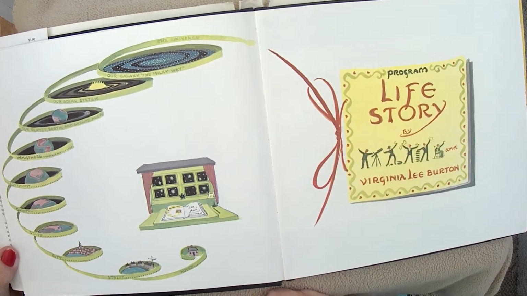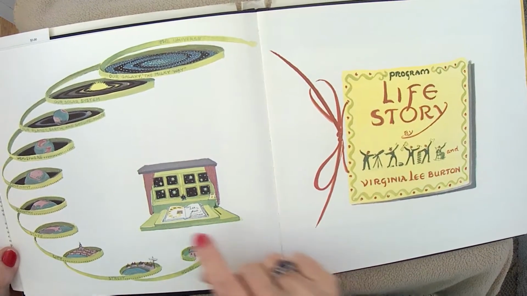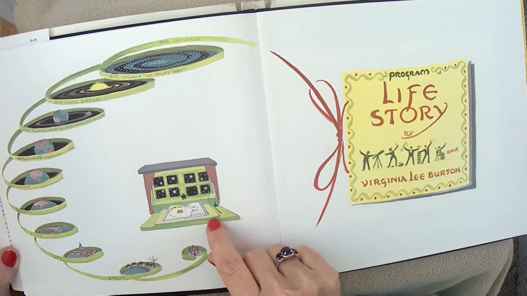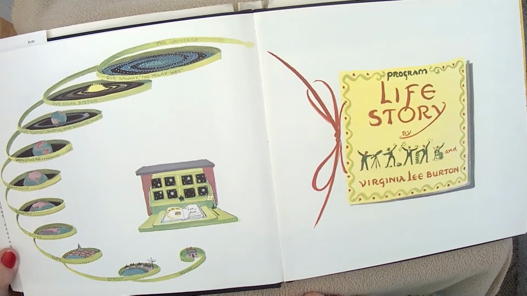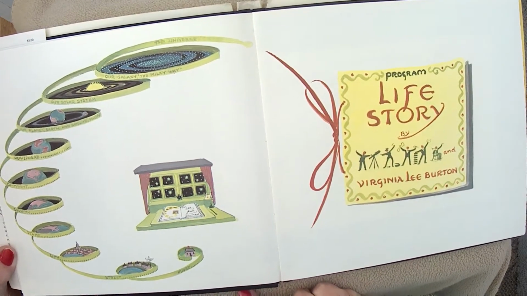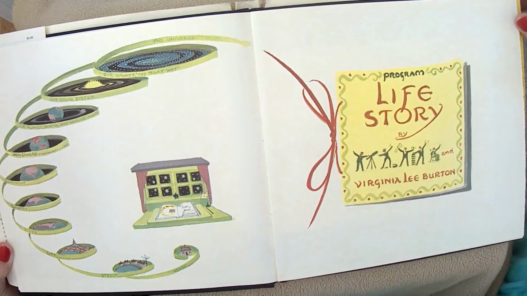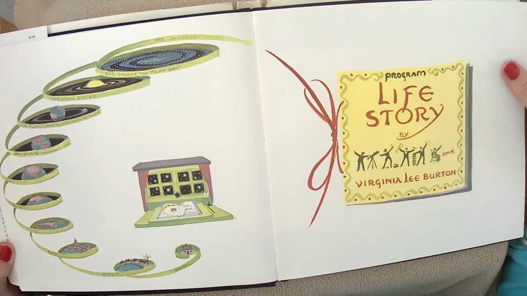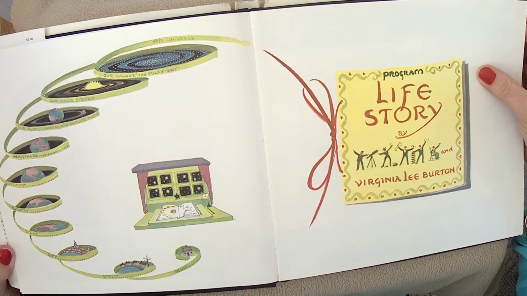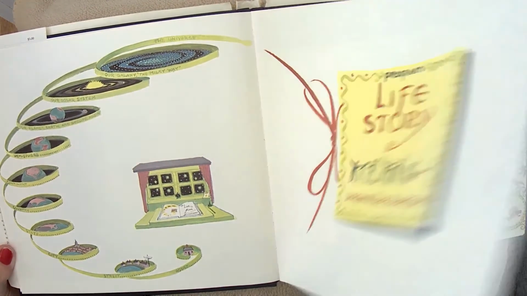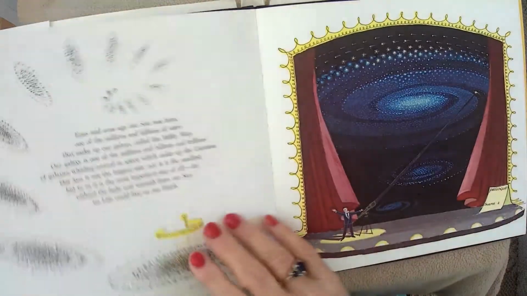And up above that picture of the little house is a beautiful window with stars, and there's a little book right here that you can see on the windowsill, and it says, "To Lee from Ginny," dated May 6th. And Lee is actually Lee Natty, who is Virginia Lee Burton's editor at Houghton Mifflin. So we'll begin our story now. And the program, just like when you go to see a play, this program says Life Story by Virginia Lee Burton. And all the table of contents of the play.